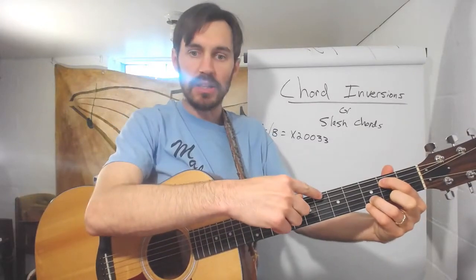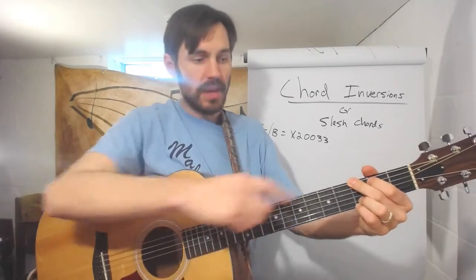And so it looks like this. And I'm not plucking the low E. There's an X there, so I don't want it to sound. So if I have the G in the bass, right? That's my low string. And then the third's in the bass, B note. That's a B note, second fret on the A string.